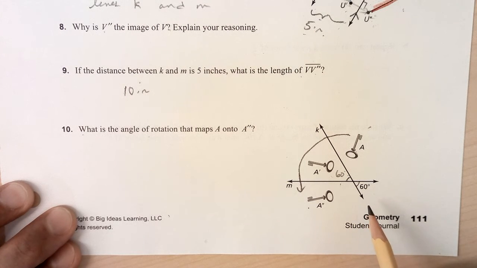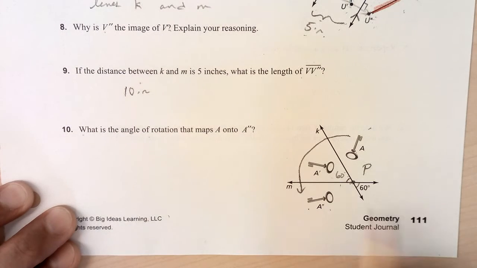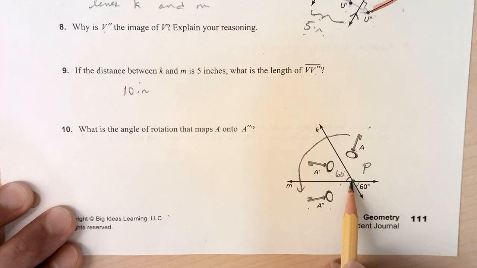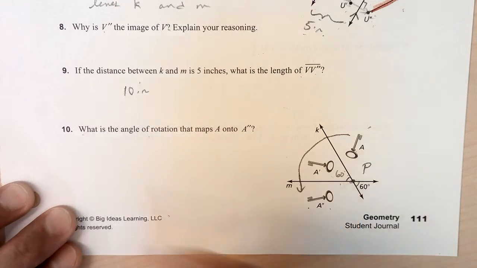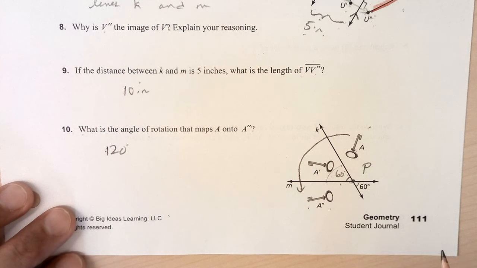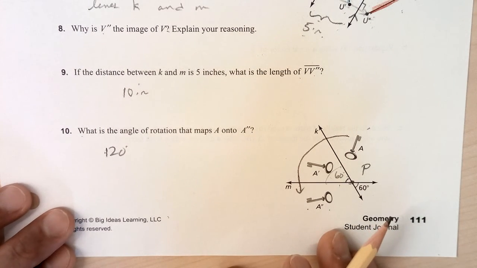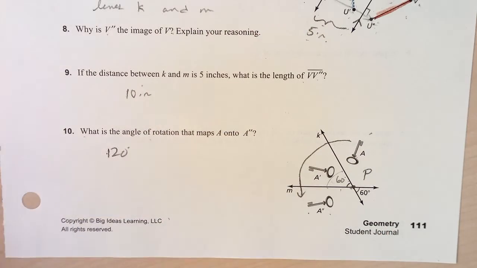to A double prime, because you're reflecting over two intersecting lines. That's the same as a rotation from the pre-image A to A double prime, and you want to figure out the angle of rotation. This would be the center of rotation. I'm going to call it point P, where the two lines intersect, and then the angle of rotation, maybe pause the video, see if you can figure out the angle of rotation. It should be 120 degrees, because the angle between the two intersecting lines is 60 degrees. Then the angle of rotation is twice that. 2 times 60 degrees should be 120 degrees.